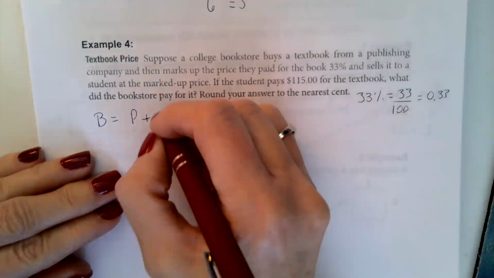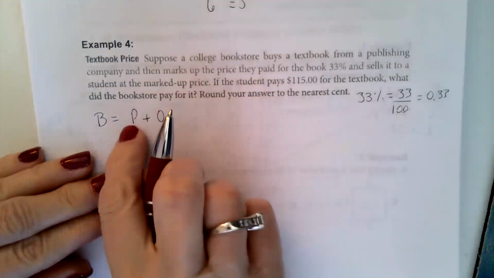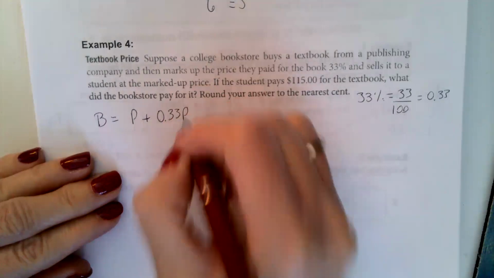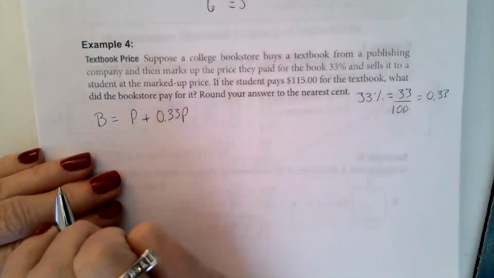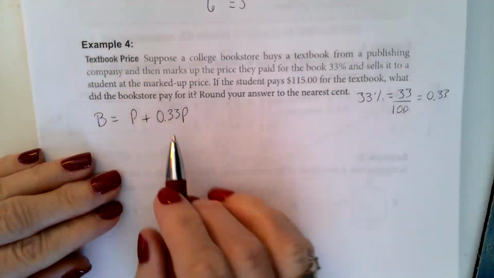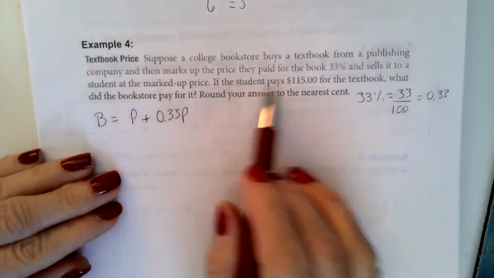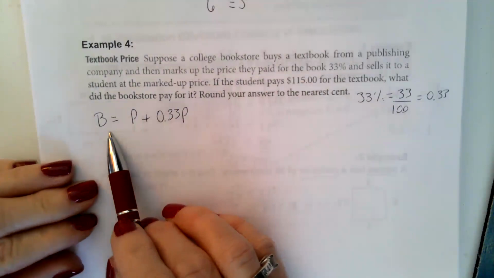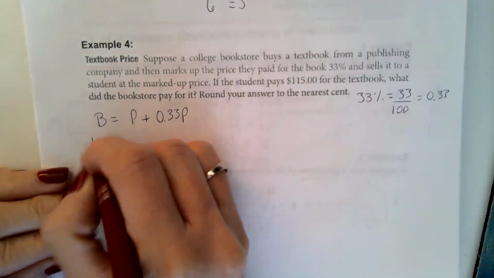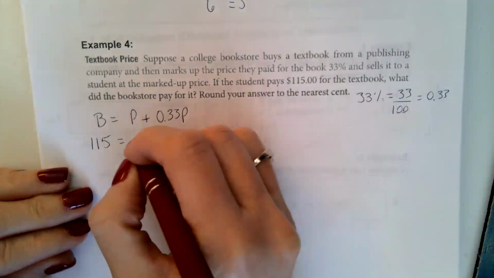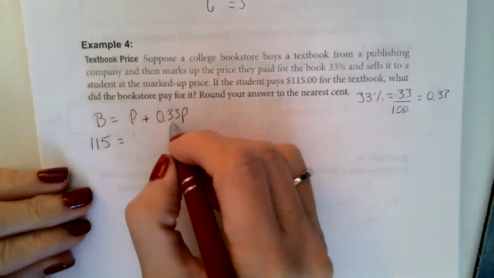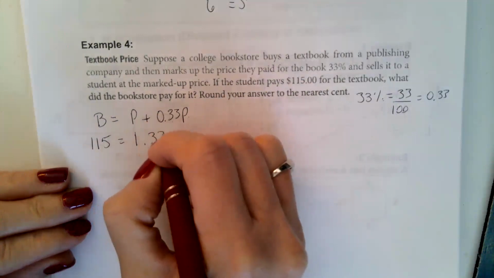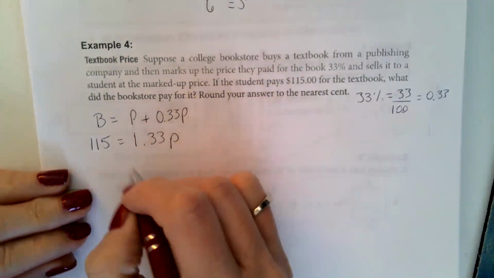So 0.33, so we've got the original publisher's price plus an additional 33%. It says if the student pays 115, that's the bookstore price, what the bookstore's charging. So we know this is 115 equals 1 P plus 0.33 P's, which means we have 1.33 times the publisher price.